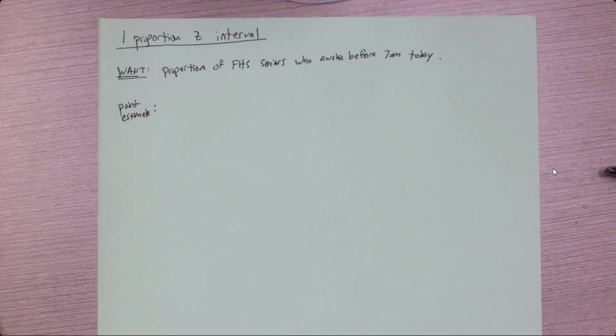Okay, here's a recap of today's notes. So today's about one proportion z intervals. We've done one proportion z tests, and I'm going to tell you what the idea of the z interval is.